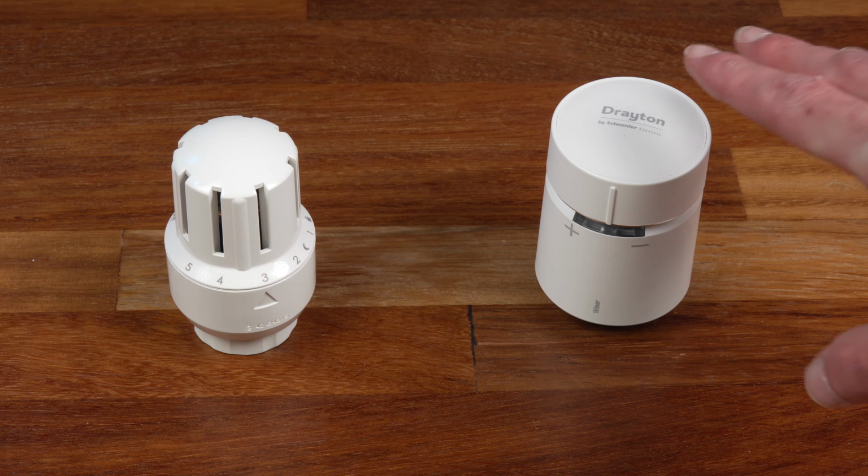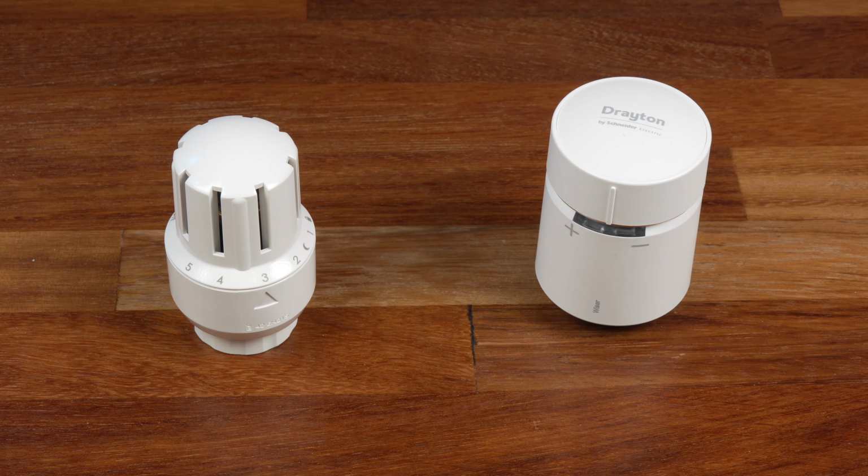So if you're installing smart radiator valves, I'd recommend being very strategic about which ones you allow to trigger the boiler. For example, my house is east-west facing, so the front of the house gets sun in the morning and the back of the house gets sun in the afternoon. Therefore, I could maybe put a couple of radiator valves in rooms at the front of the house and a couple of them in rooms at the back, meaning that if the front of the house gets too cold in the evening because it's not getting any sun, those valves at the front of the house could trigger the heating.